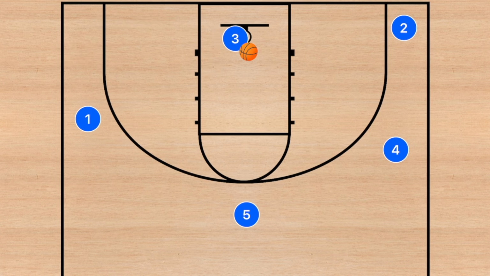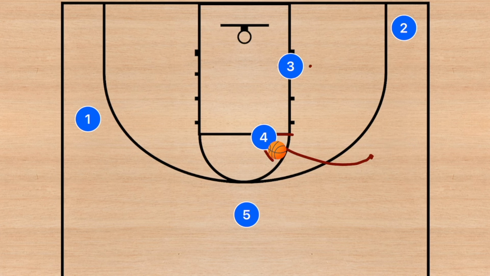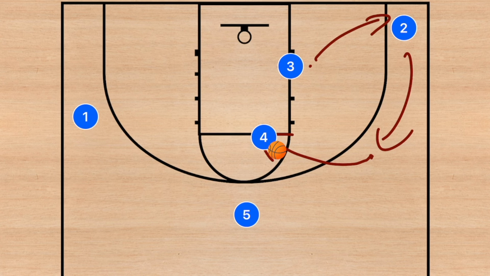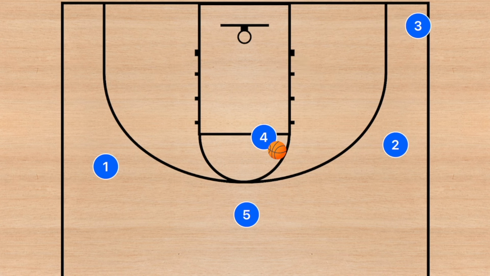Now, this ball gets into the paint. Let's say we kick it out to player number 4. Well, we would have player 3 in that low post for a second. If player 4 was to attack middle, we would have player 2 fill up, player 3 then pop out. Player 1 would make sure to be above the free throw line extended. So now the offense looks like this.